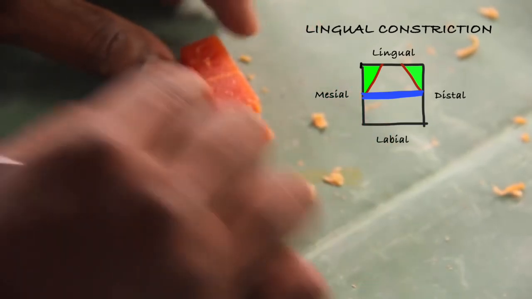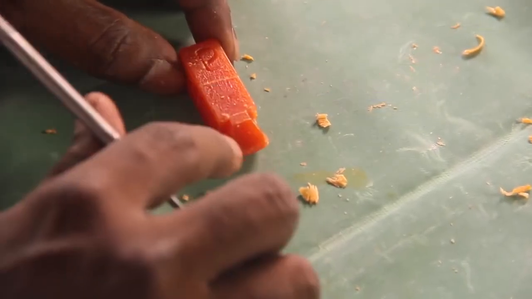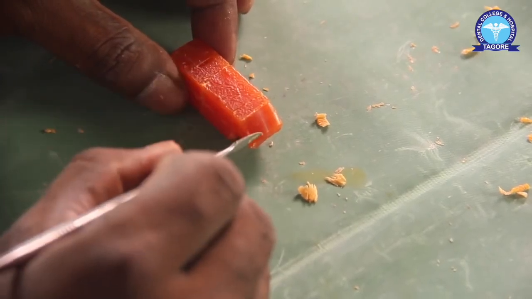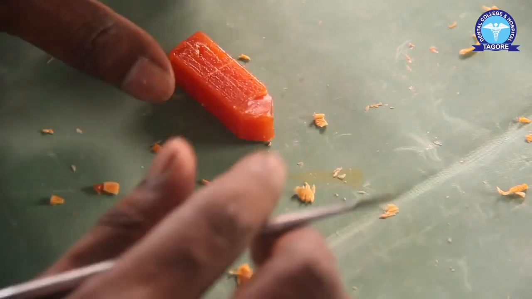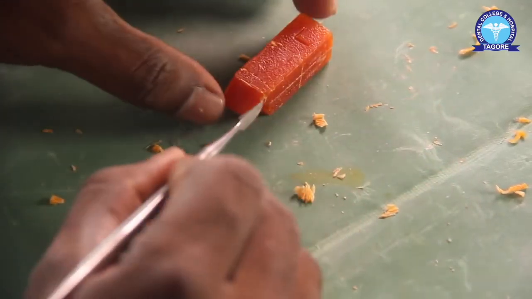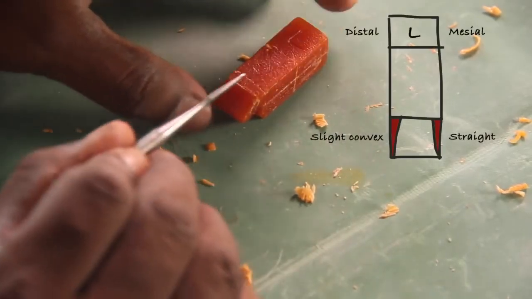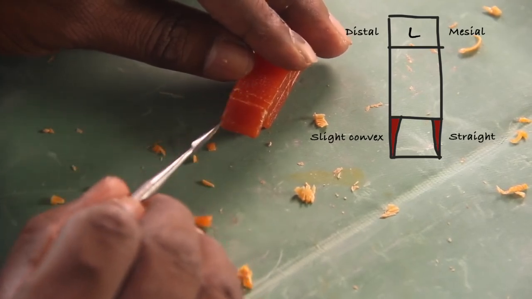As we can see, this is the palatal side. The palatal side is smaller when compared to the labial side. So we have almost finished the carving. The next step is to carve the mesial side and the distal side. Okay, the mesial side is straighter, and the distal side is somewhat convex.